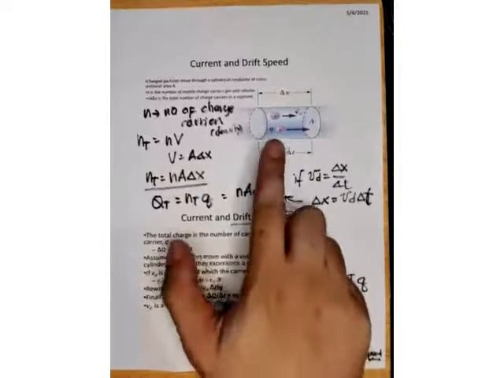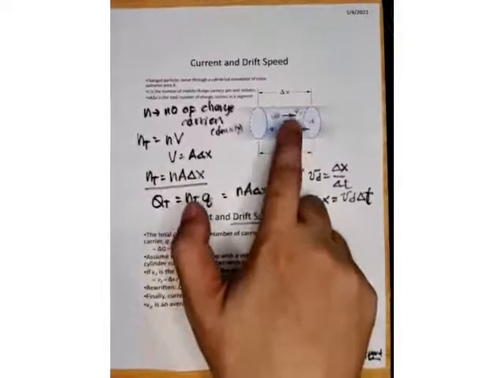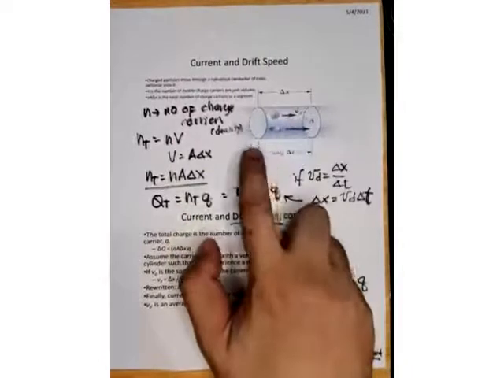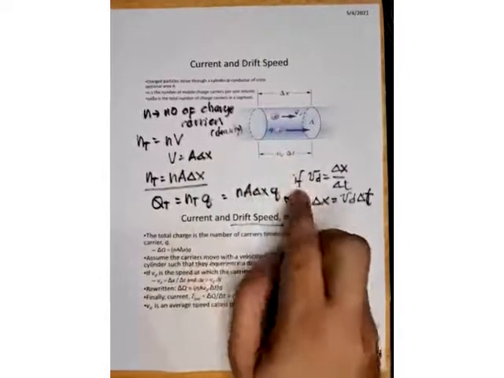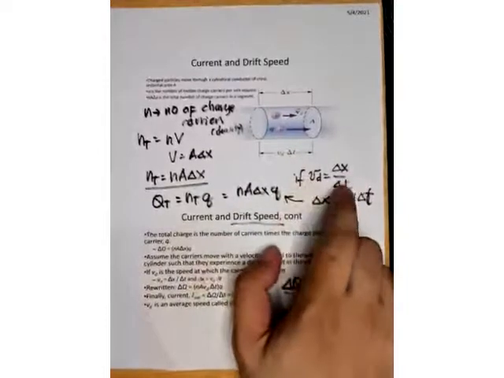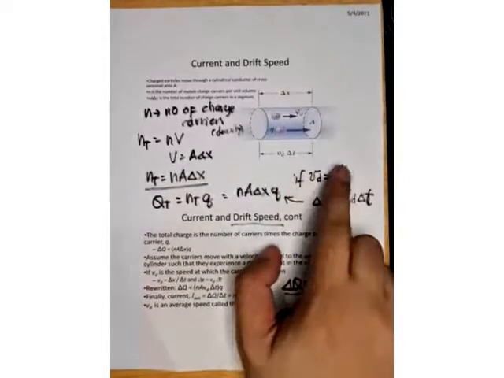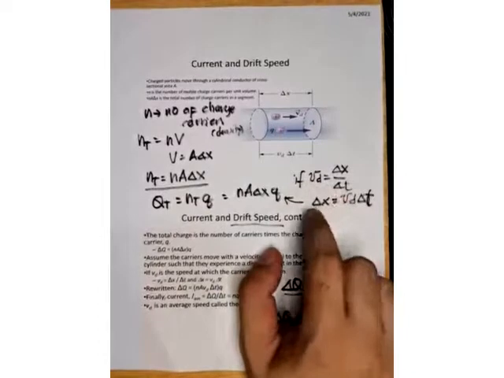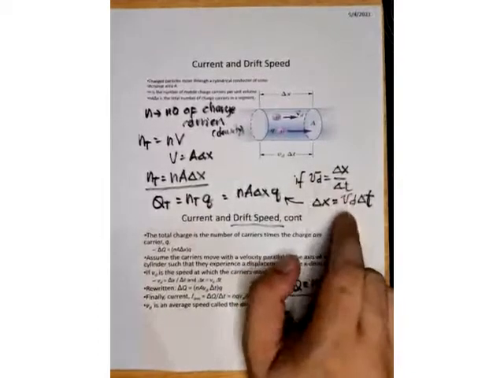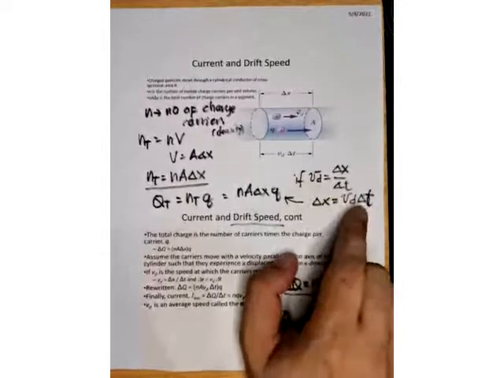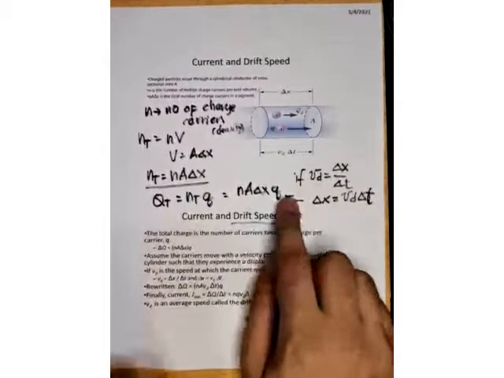Pero, since meron silang speed, kung gusto natin kunin yung speed, so that if they will travel the delta X with the given time, so therefore, the speed is equal to delta X over delta T. If you want to get the delta X, so that's equal to, cross-multiply lang natin yung delta T. So, VD or the drift speed times delta T. At i-substitute natin siya dito, yung delta X.